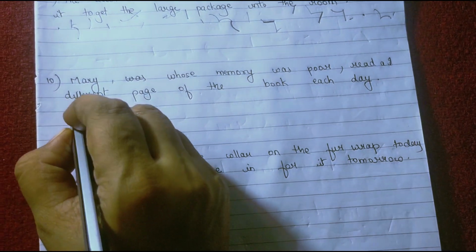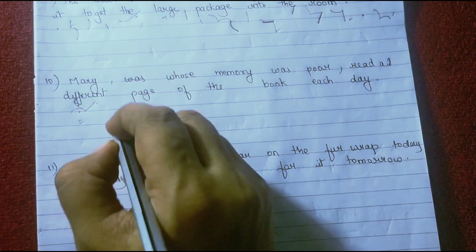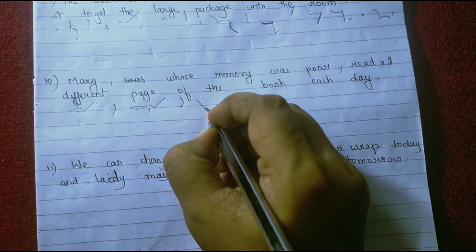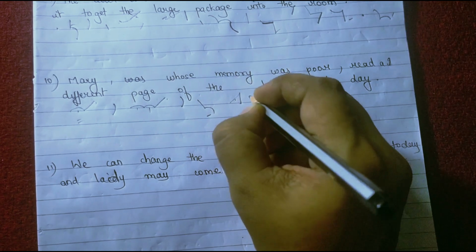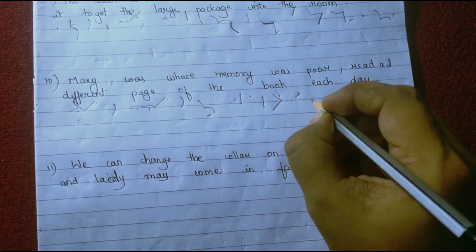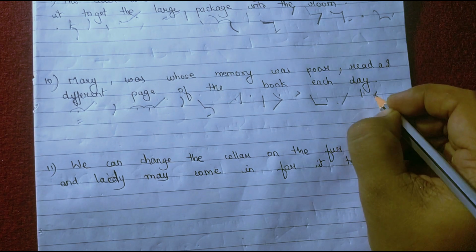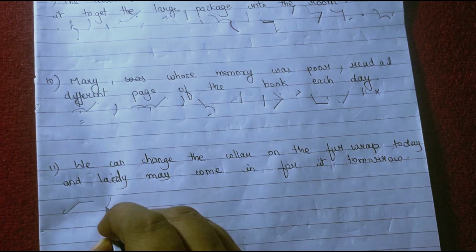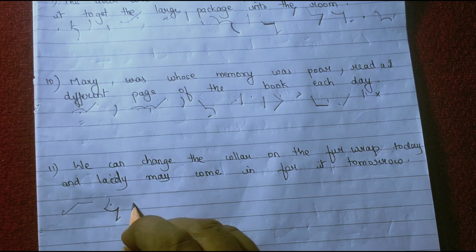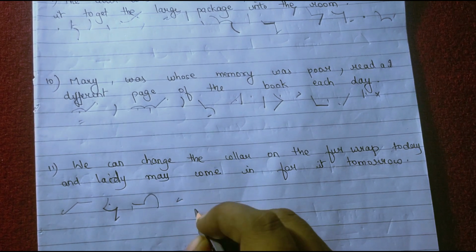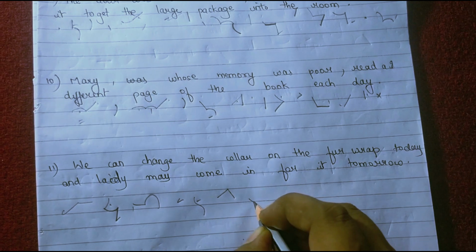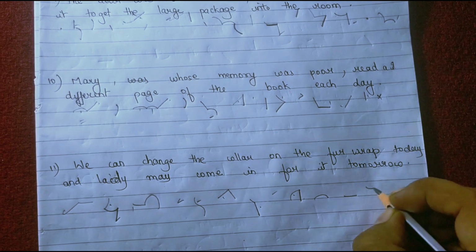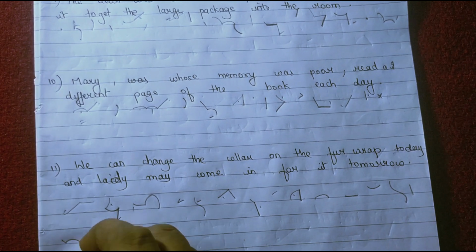Mary, whose memory was poor, read a different page of the book each day. We can change the collar on the fur wrap today, and the lady may come in for it tomorrow.